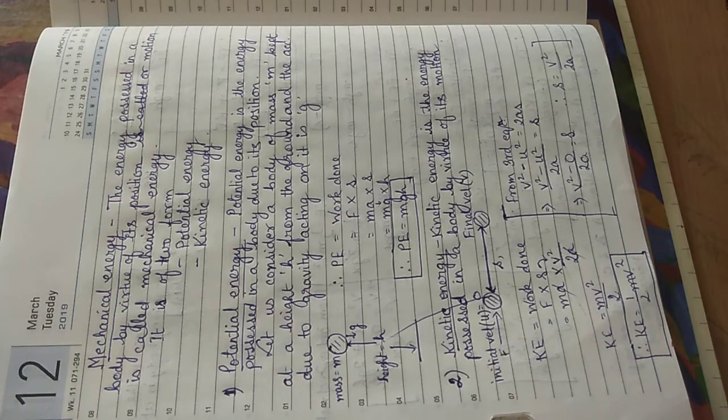So these are the two forms of mechanical energy, potential and kinetic energy, and their equation.